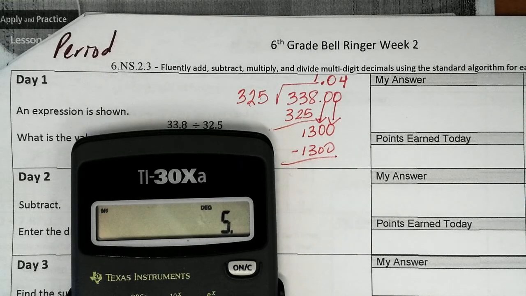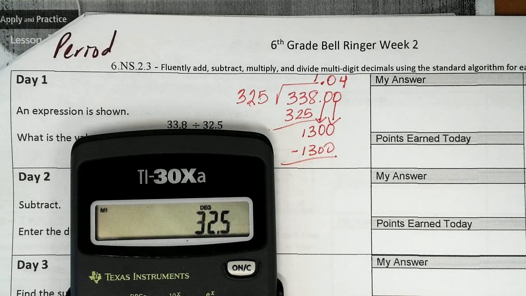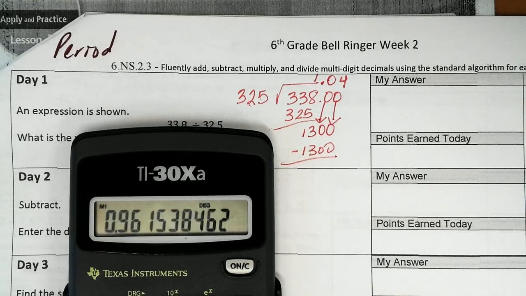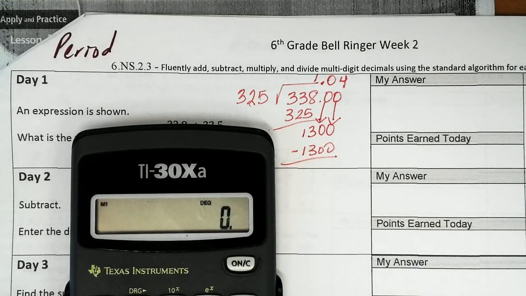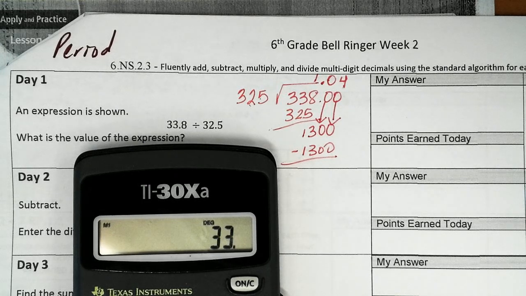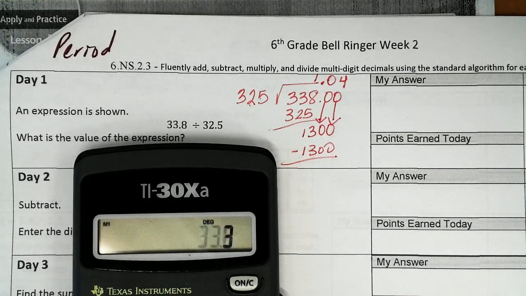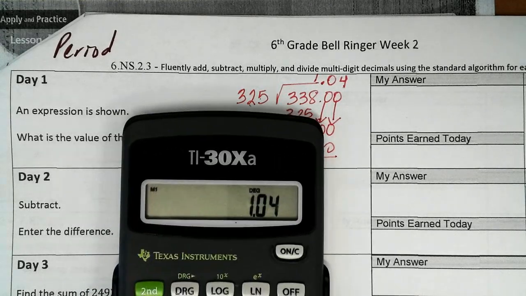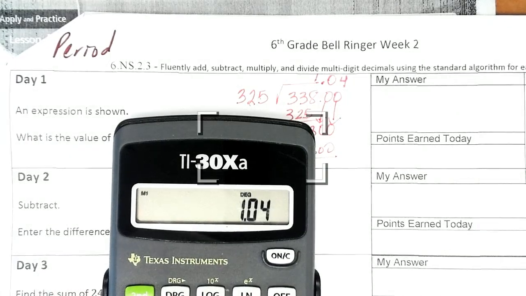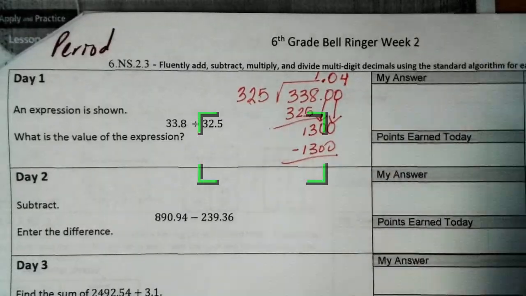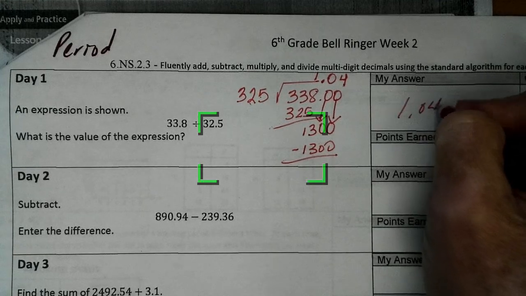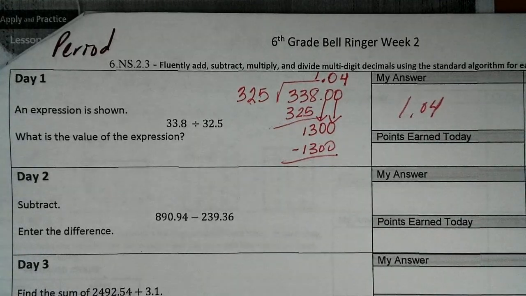Right? So 33.8, if I do it on a calculator, see, it gives me the same answer. So the answer should be 1 4/100.